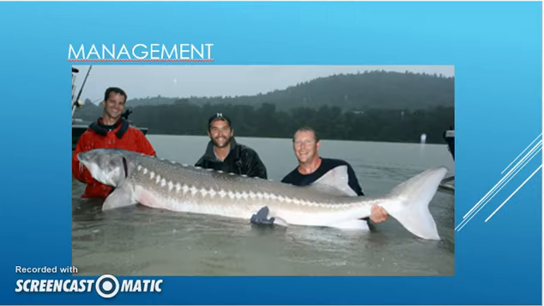Management. The Idaho government manages the Snake River. They have strategies, which are basically policies, relating to the conservation of the Snake River white sturgeon, a large fish in Idaho, which you can see here, and they're absolutely massive. These policies provide for orderly and sustainable no-harvest recreational fishery.